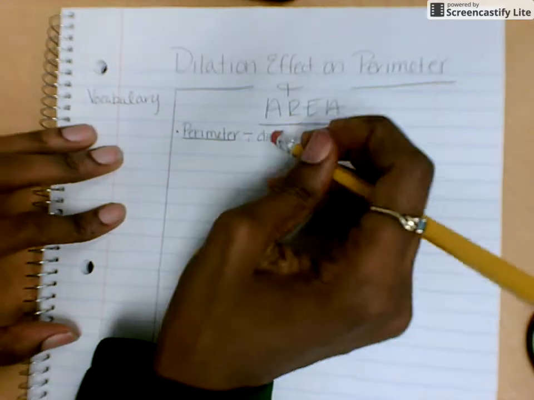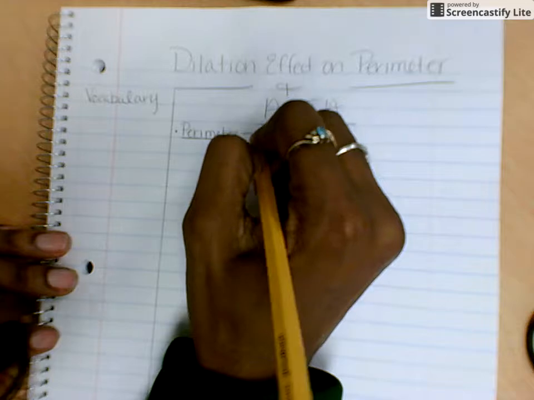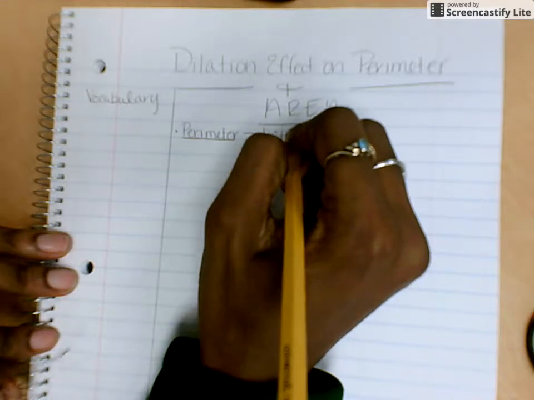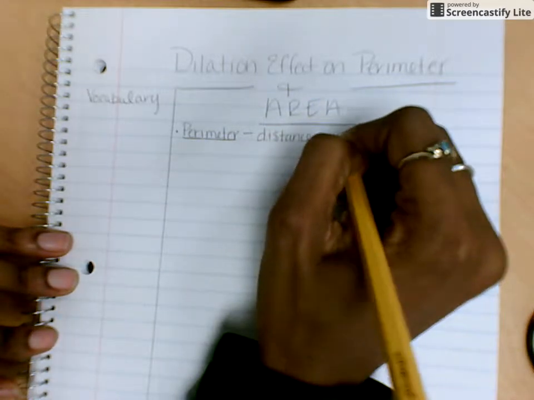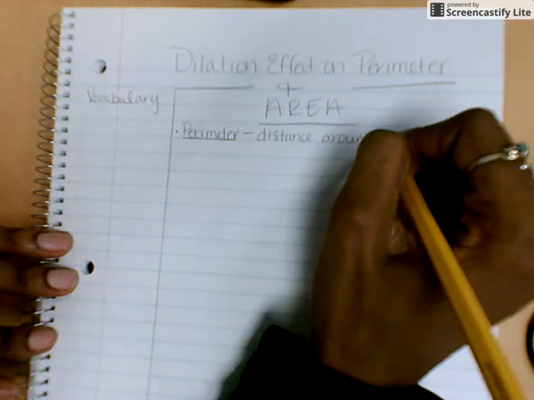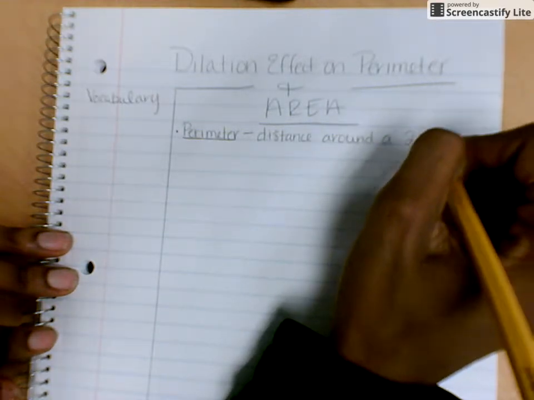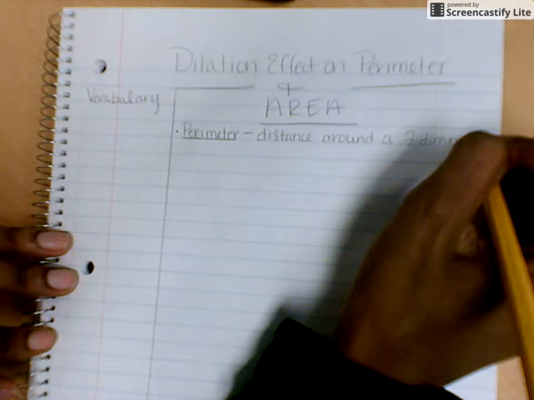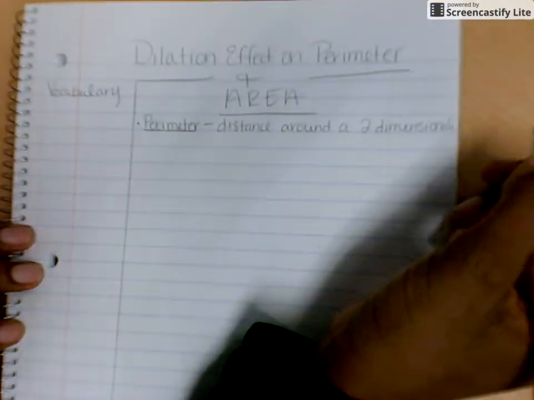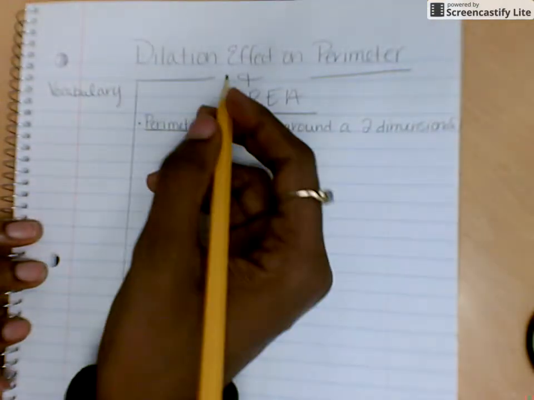Perimeter is the distance around a two-dimensional figure or shape.